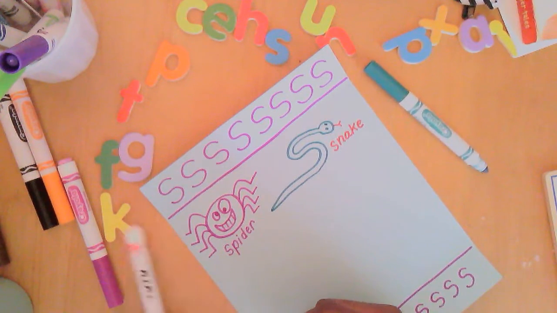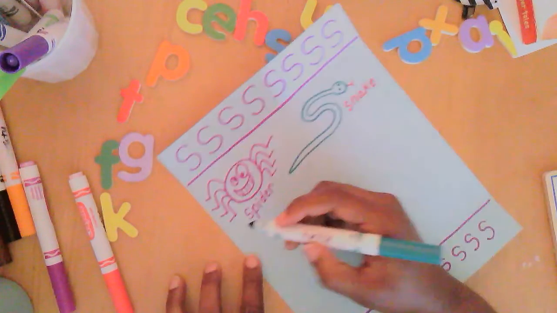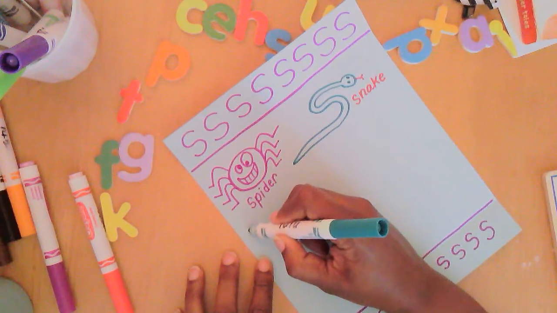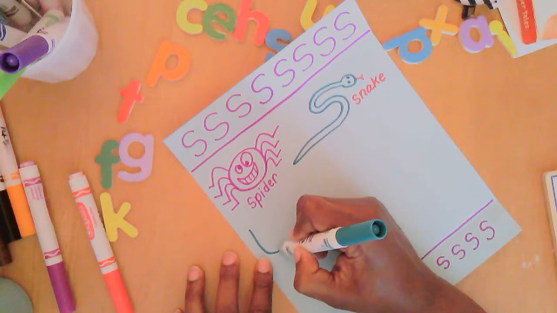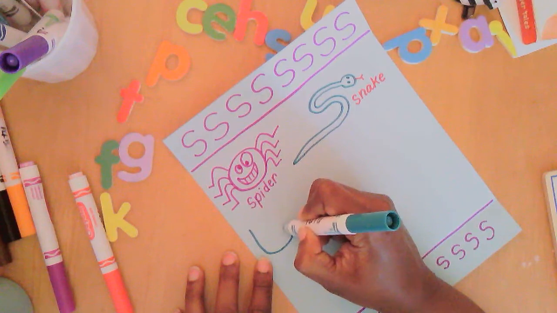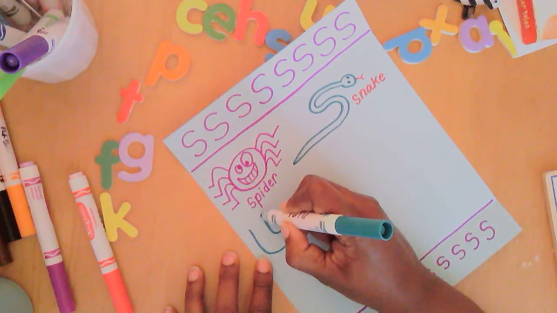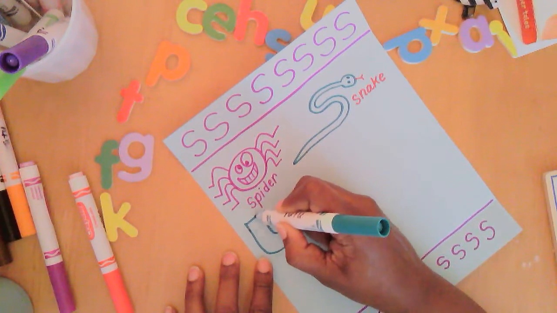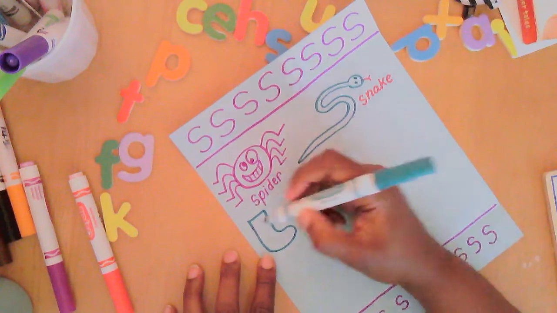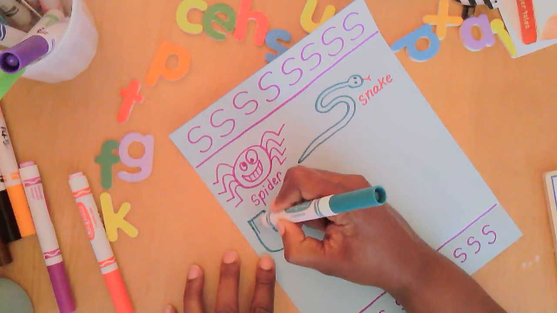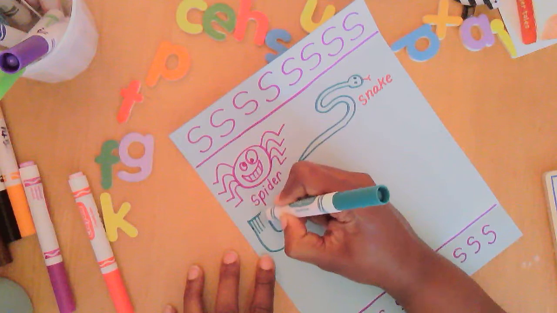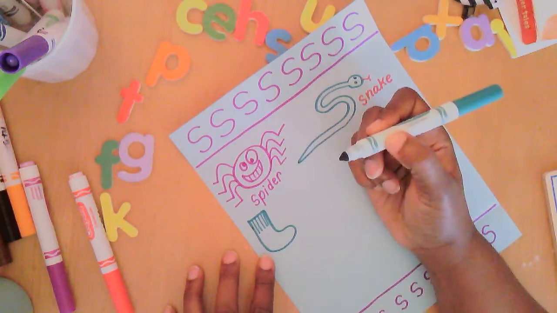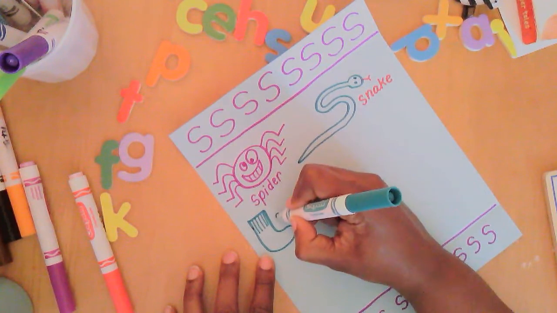Something else that begins with S. Sock. A sock looks like a foot almost, except you can't really see toes. Curves around and comes back up. And then I'm going to draw lines for the stretchy part of the sock at the top. Sock. That was easy.